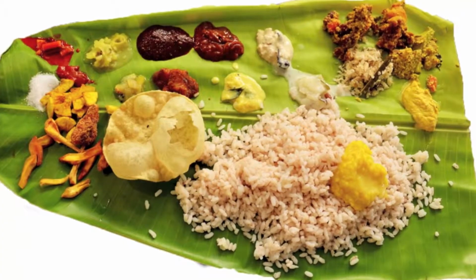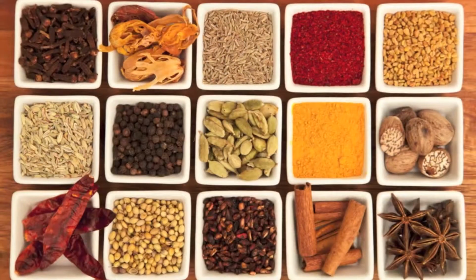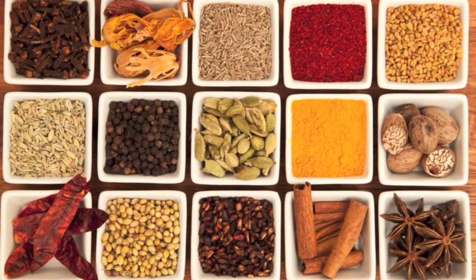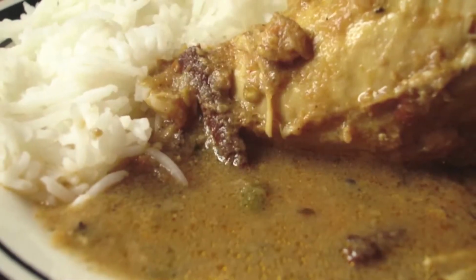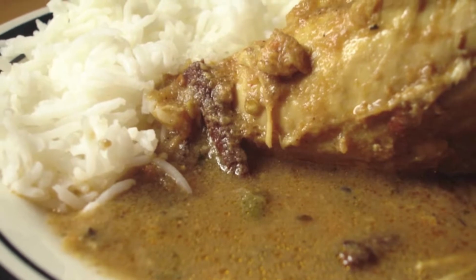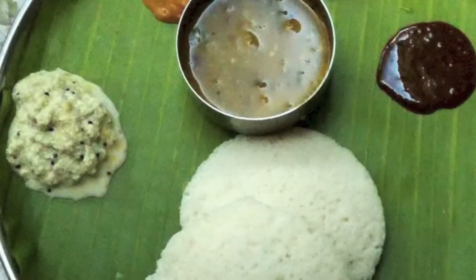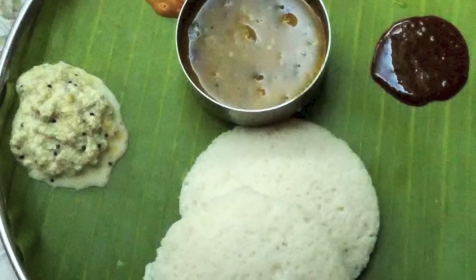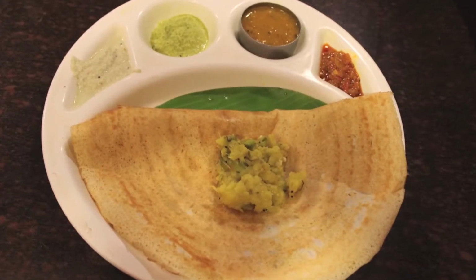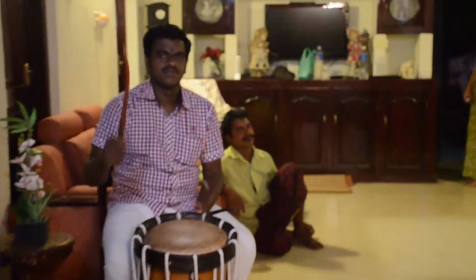Rice is the staple food of South Indians. On the coast, a variety of curries, spices, and fish are also consumed. Idlis and dosas are also creations of South India. These two dishes are becoming favorites in North America and in Europe.